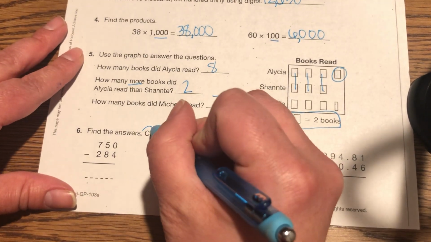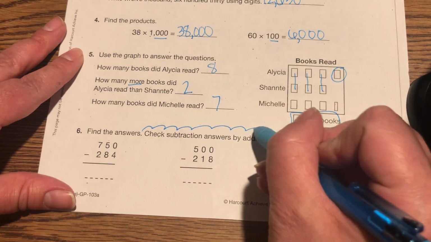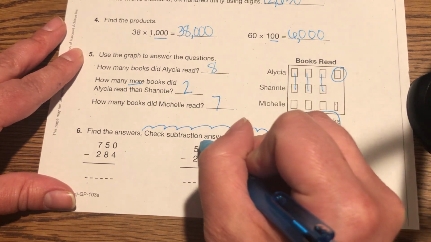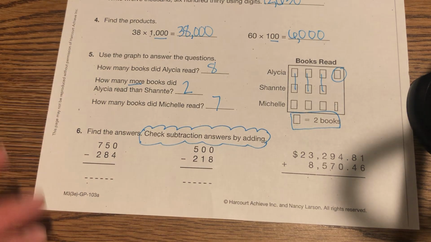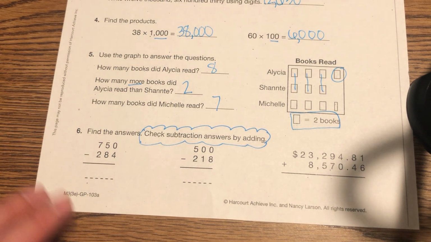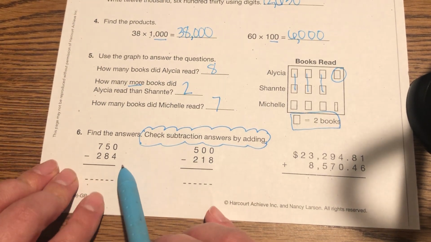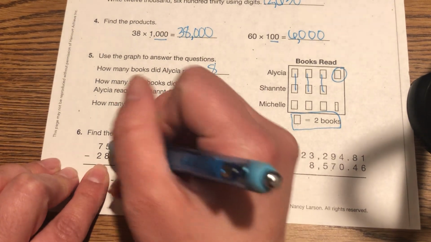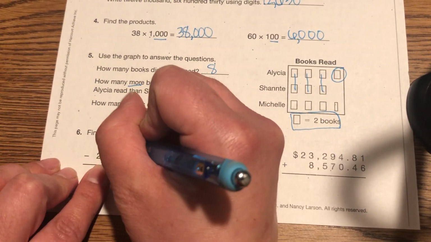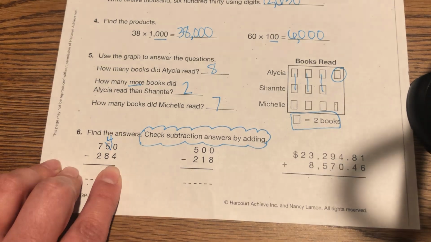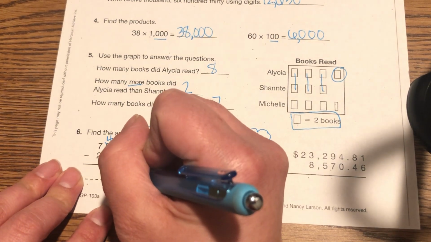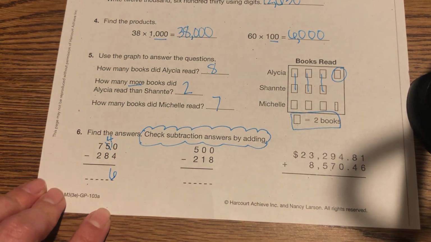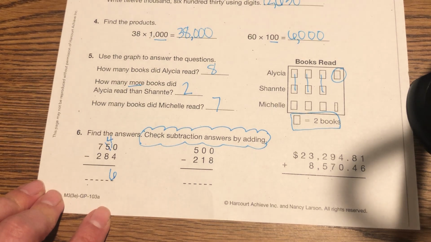I'm gonna make like a fun little cloud because it's so important to check subtraction answers by adding. Okay, so we're gonna start with subtraction. You guys know how to do this. We're going to borrow because we can't take 4 from 0. 10 minus 4 is 6. 4 minus 8, can't do it.